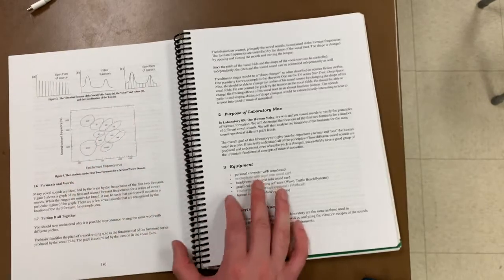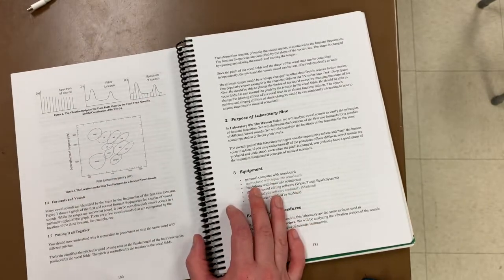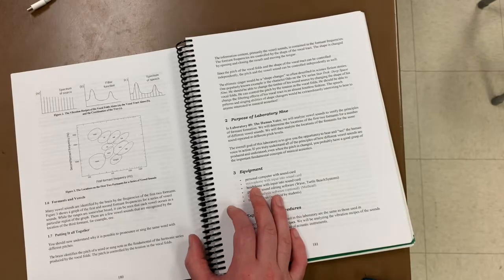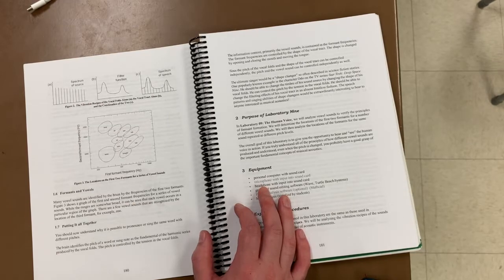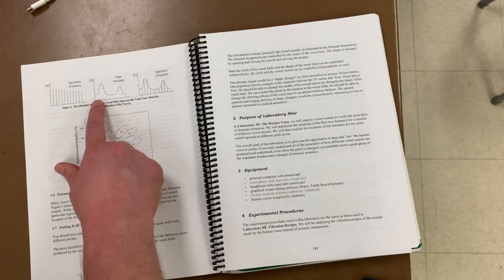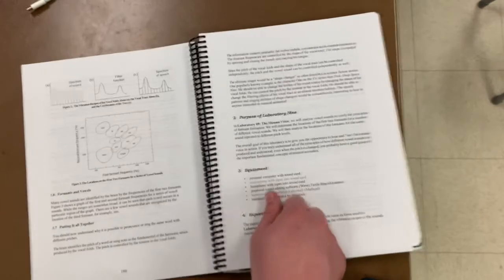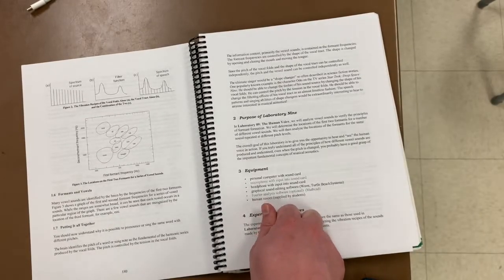A filter function in the electronic domain is like an equalizer, right? So a formant is essentially a specialized equalization curve that we can actually recognize as vowel sounds.